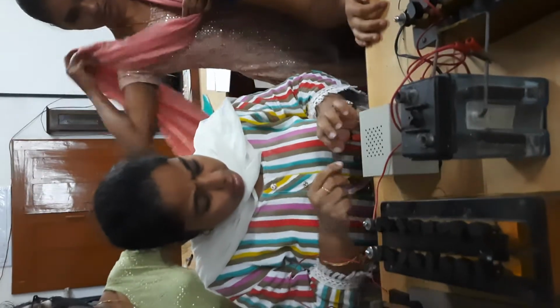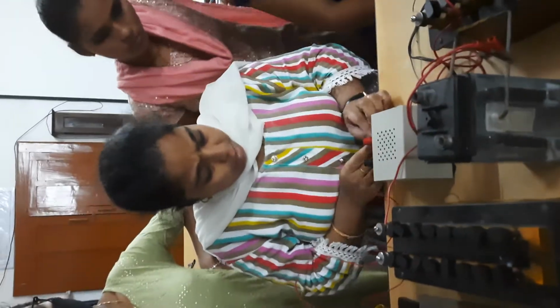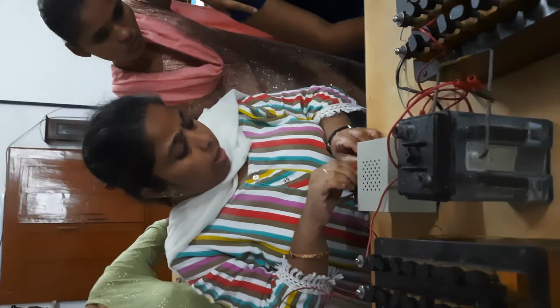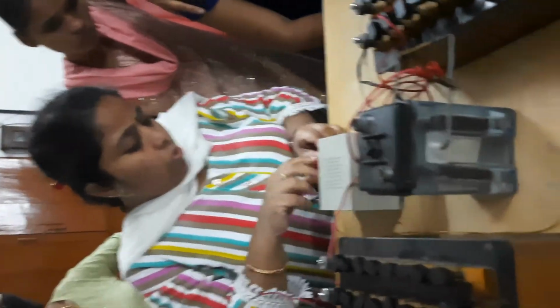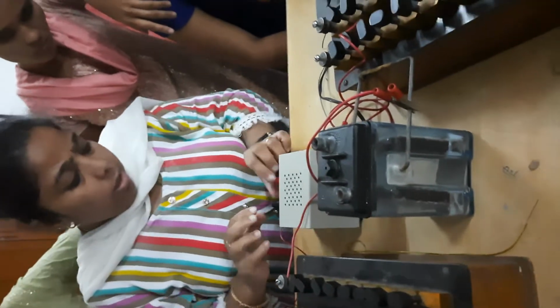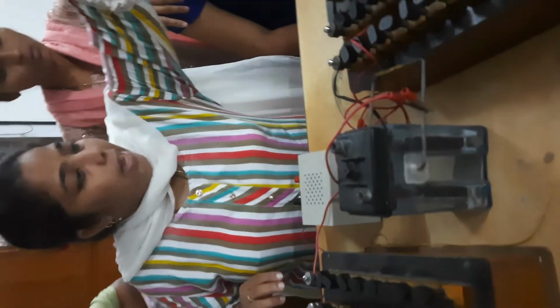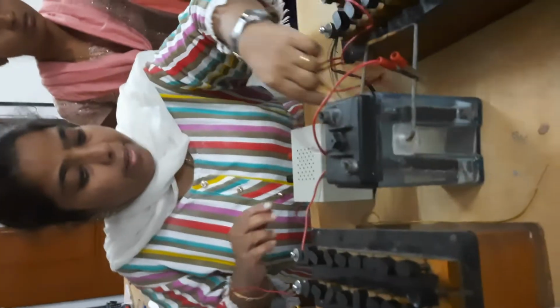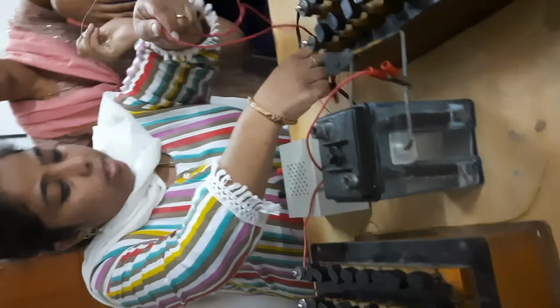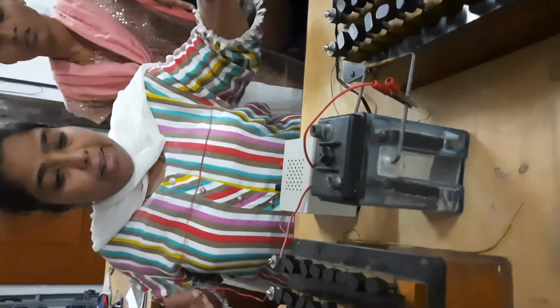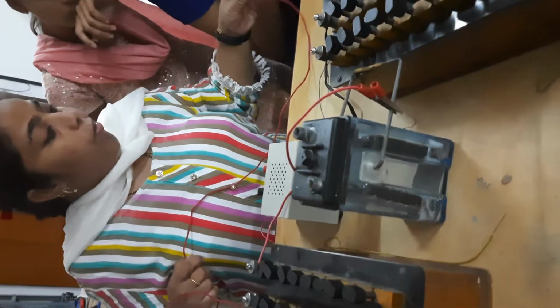Does the ammeter have a polarity? Positive or negative? Yes, it has a polarity. So I have connected to the positive of the ammeter, and the negative of the ammeter goes to the battery negative.